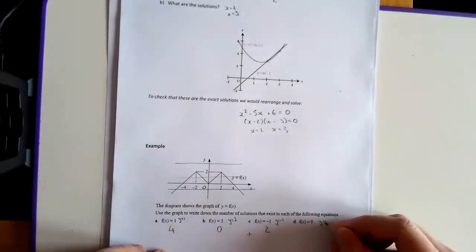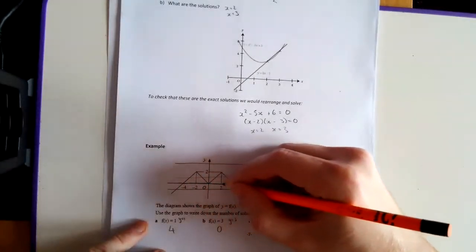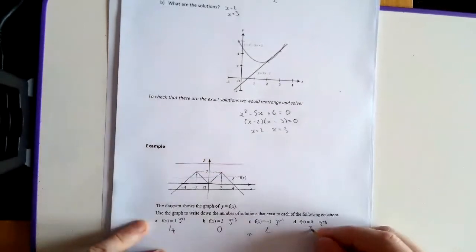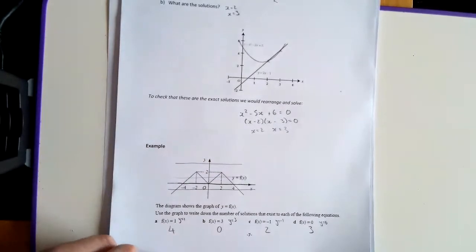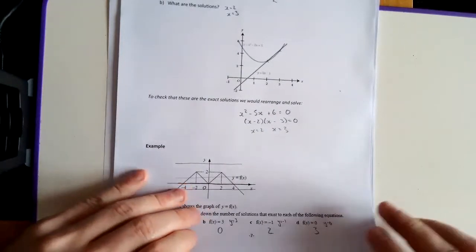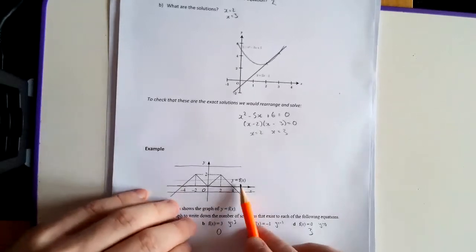And f of x equals 0. So I need the graph y equals 0. So that's here, and the y equals 0 is the x-axis. And that crosses 1, 2, 3. So 3 solutions. Yeah, they're common questions in exams. Just how many solutions are there? And it could easily be a multiple choice question. Just use graphs. Don't try and solve it because you don't even have the equation for that.